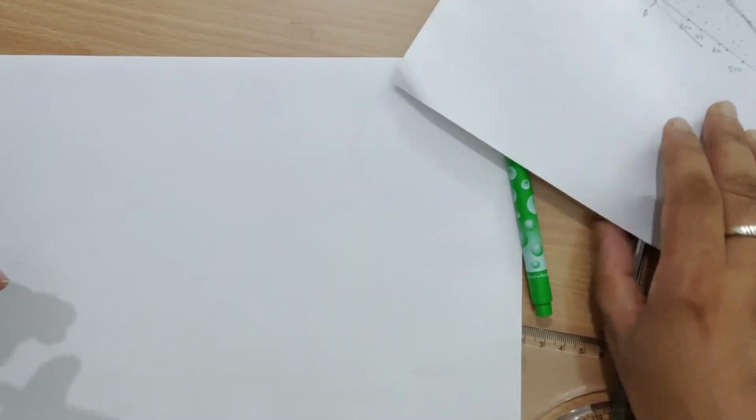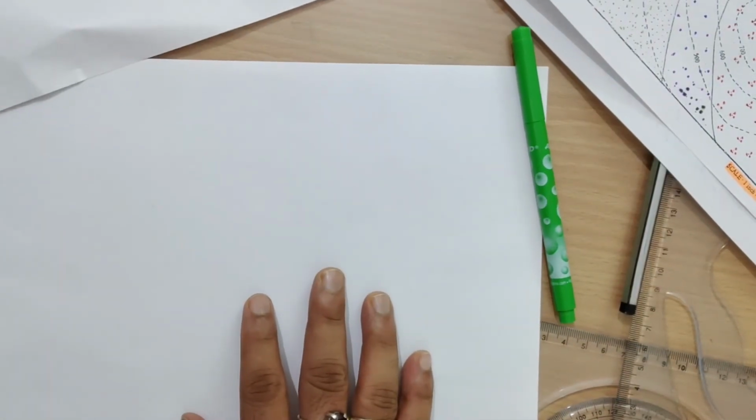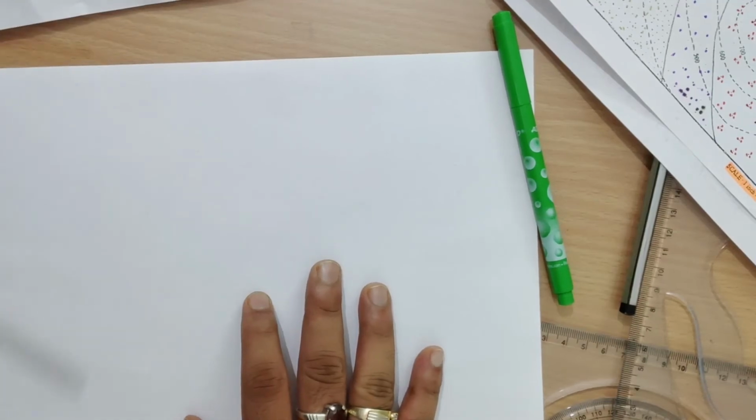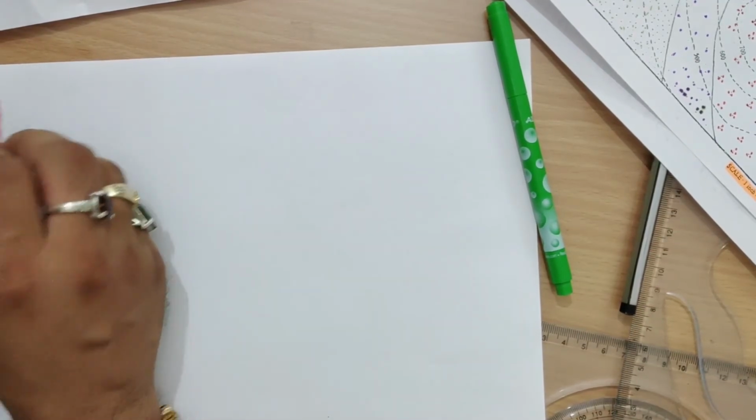We interpret the map in 4 different points. So what are those points? The very first point is topography.